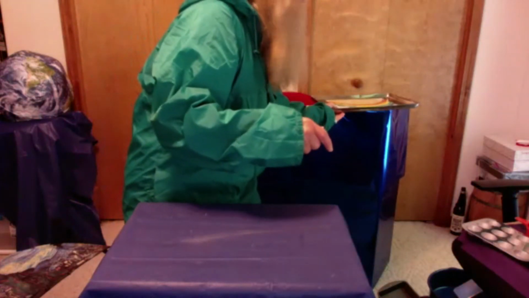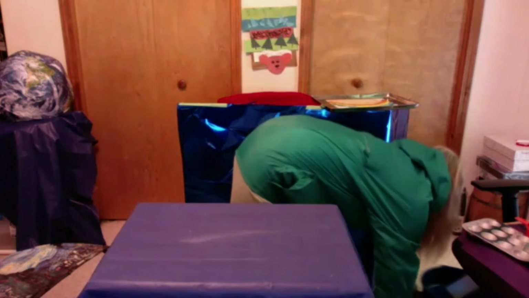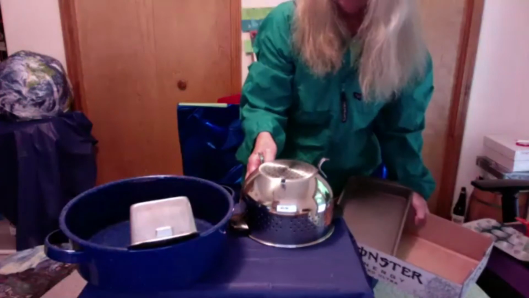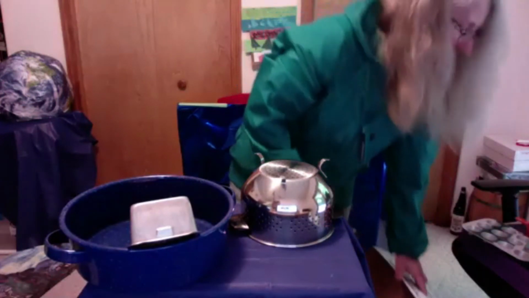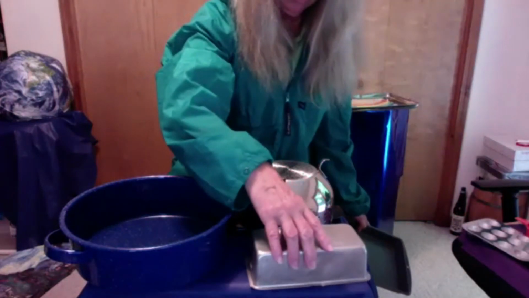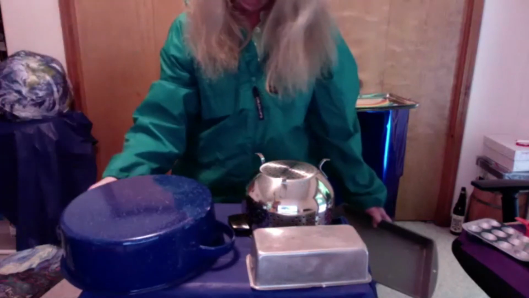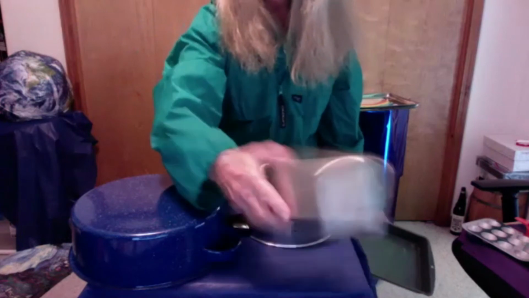And one last thing I wanted to tell you about that might be fun to do out in the rain is, again, raid your kitchen. Go to your kitchen and find some pots and pans. What am I going to do with pots and pans in the rain? I already did my collection to see how much rain they would catch and which one would fill up faster. But this is different. I've got a big pan. I've got a colander. I've got a bread pan, and I've got a little cake pan.